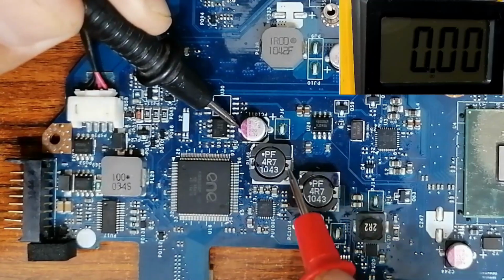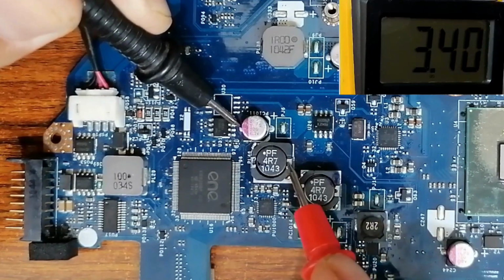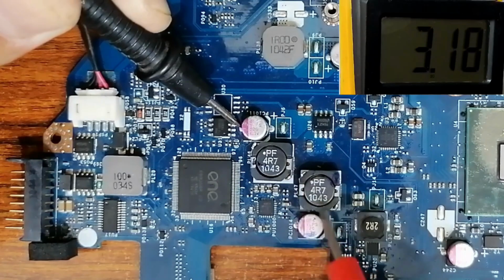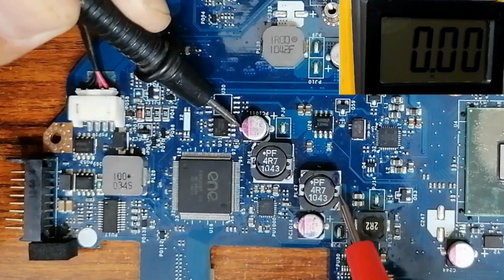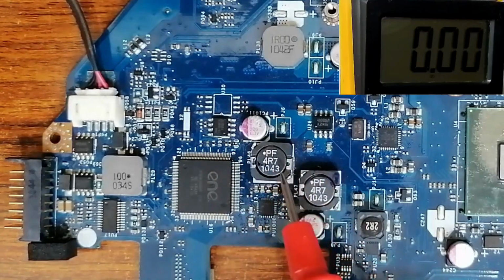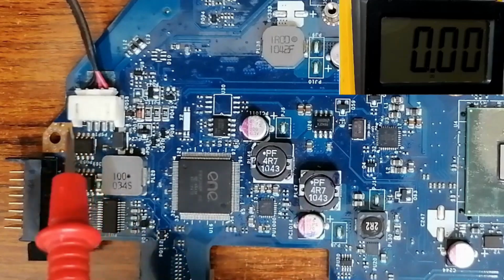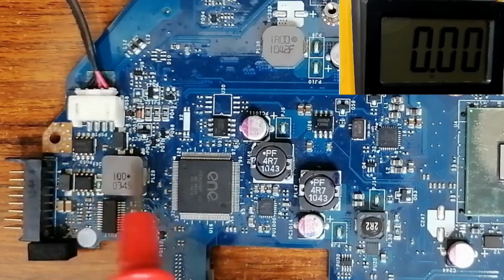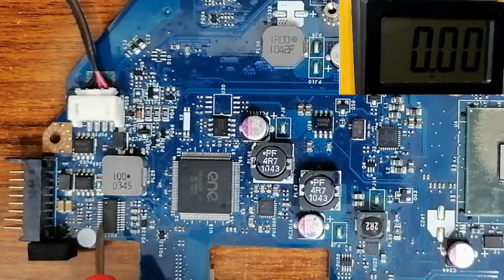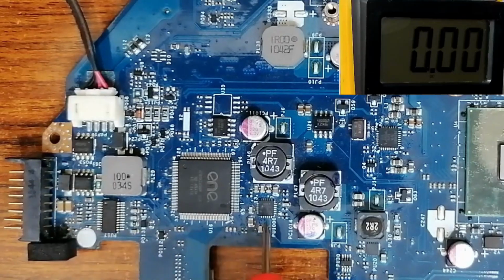So let's check this inductor. We have 3 volt, as you can see, 3.3 volt. This one should be 5 volt. Let's check. We have 5 volt. Means the 3 volt, 5 volt circuit also is good. So we have found the main voltage and the 3 volt and 5 volt circuit. So this is the charge IC, this one, and over here this is the 3 volt 5 volt IC.